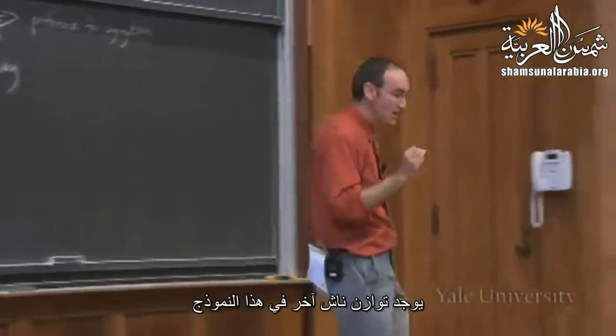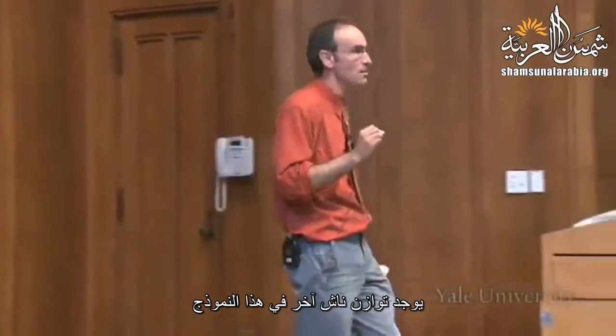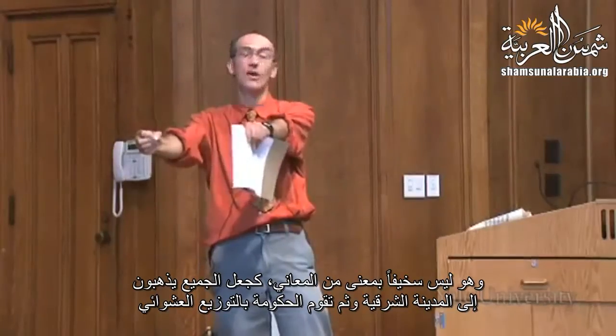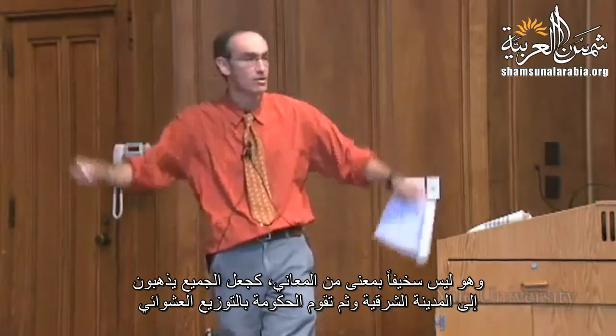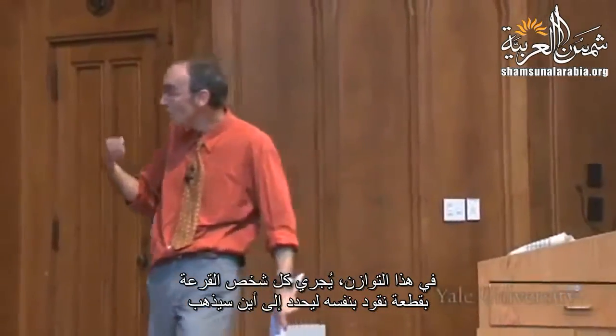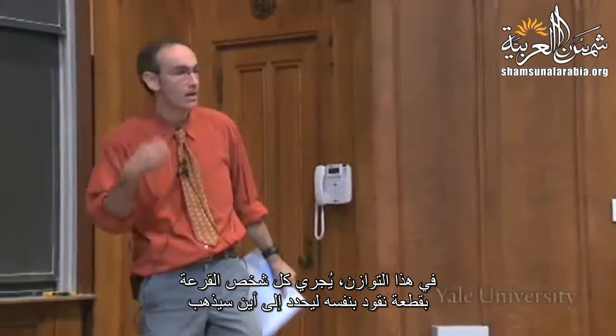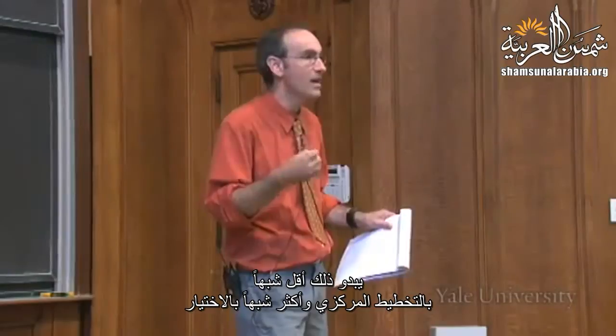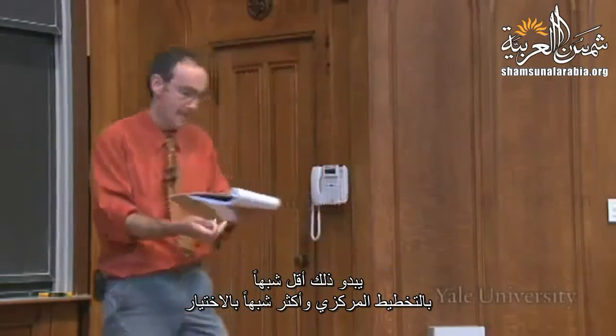All right? There's yet another Nash equilibrium in this model, and it isn't as silly in some sense as having everyone go into East Town and then having the government randomize. It's each person on their own tossing a coin and deciding where they go. All right? It sounds a little bit less like central planning and more like choice.